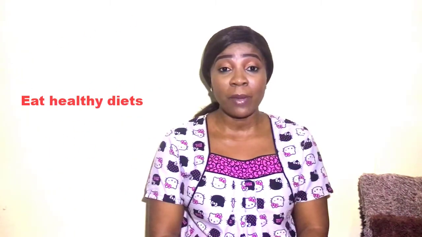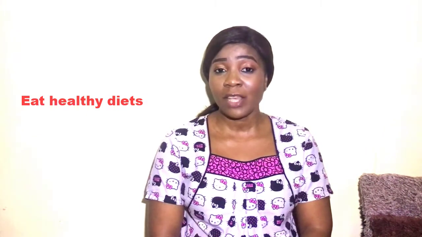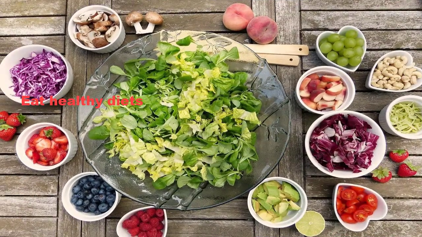2. Eat healthy diets. Contrary to popular perception, there is no specific diabetic diet. You will need to center your diet on more fruits, vegetables, lean proteins, and whole grains.